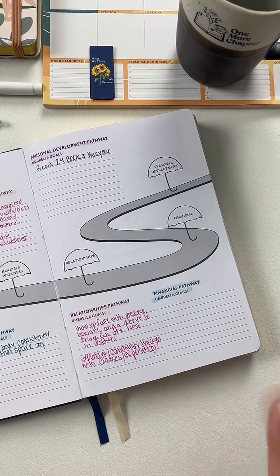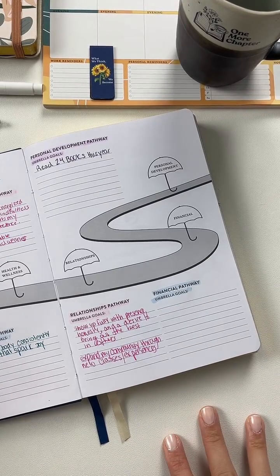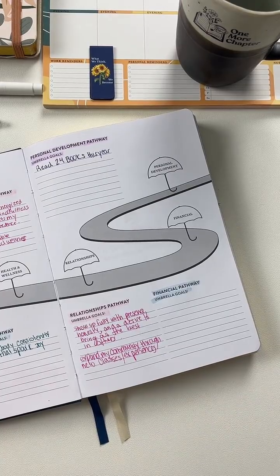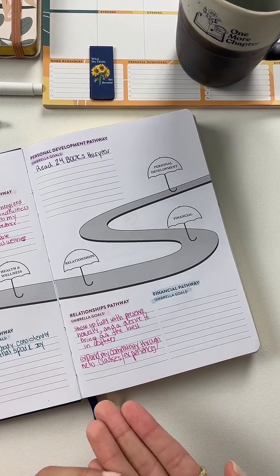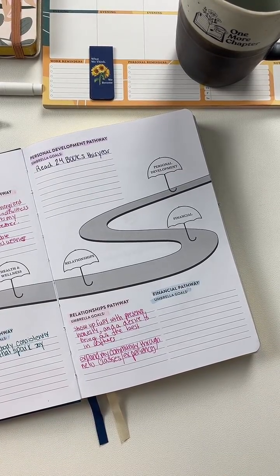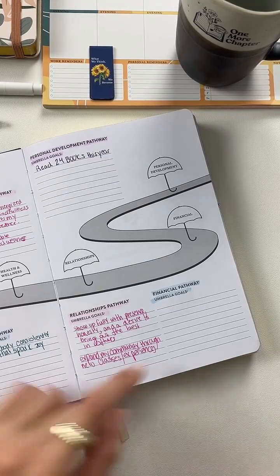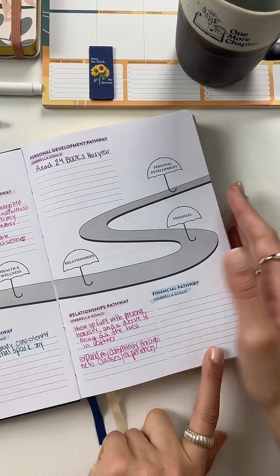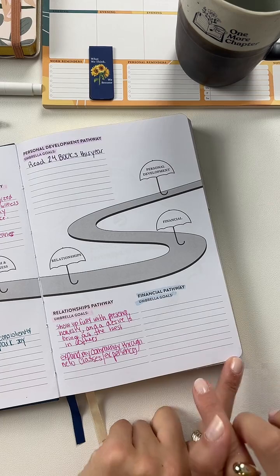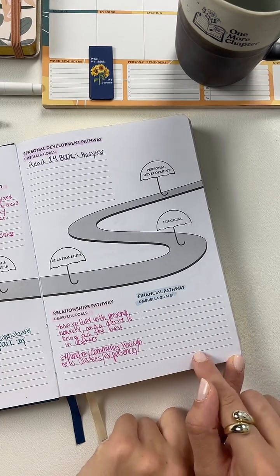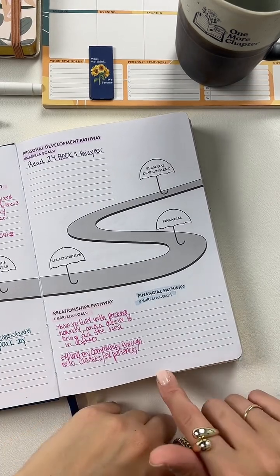We want to make sure that we have enough in the finances to support the new classes we want to try, through spending time with others, whether it's going out to dinner or just trying new things. So let's narrow down this financial pathway and really create a financial system to support the life that we are trying to live.